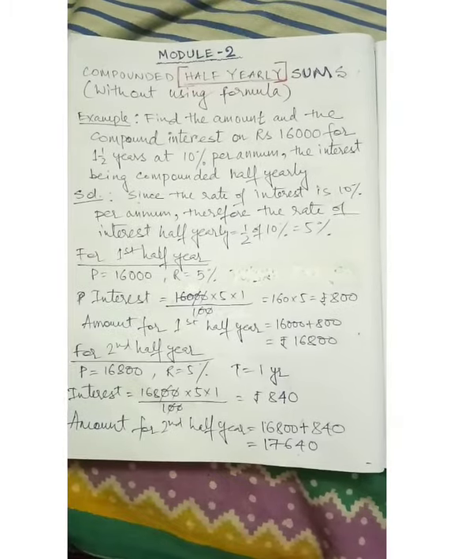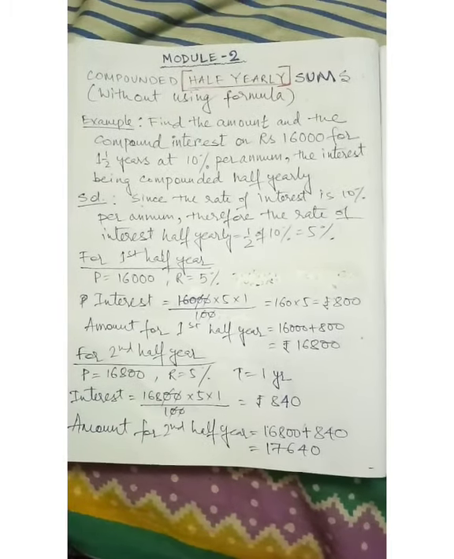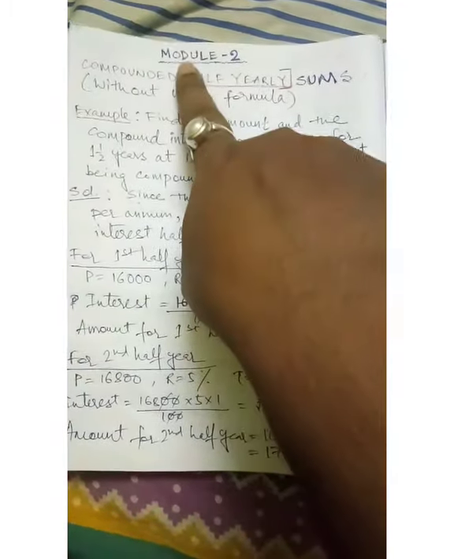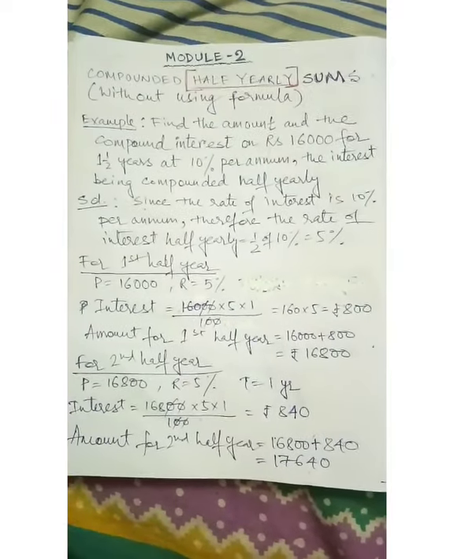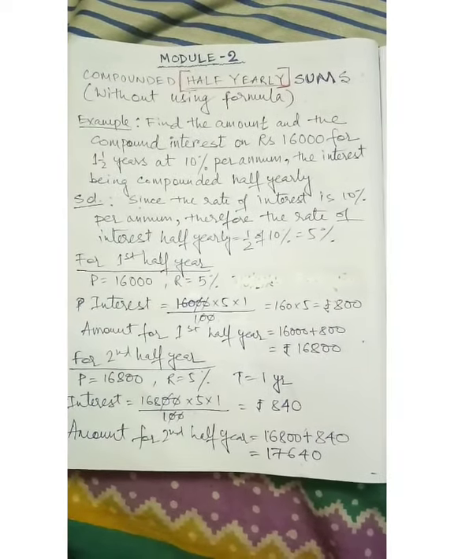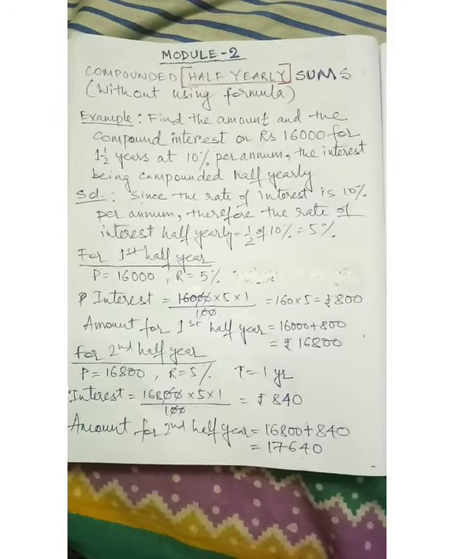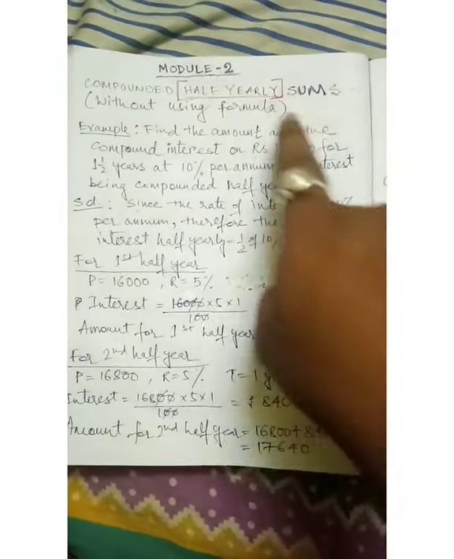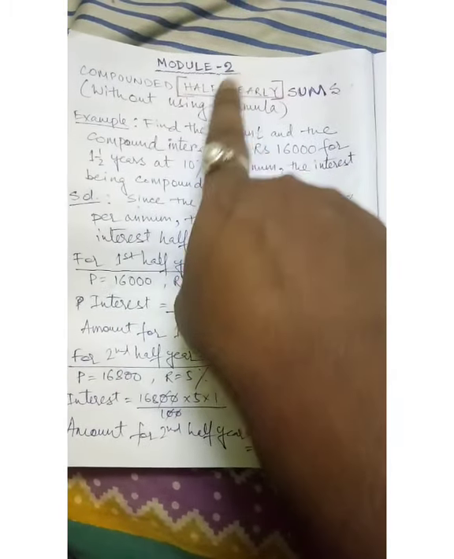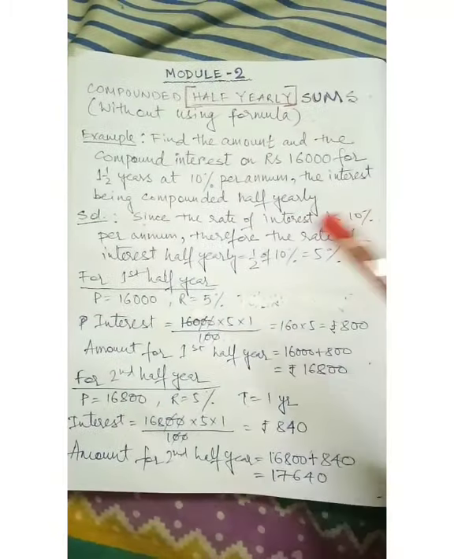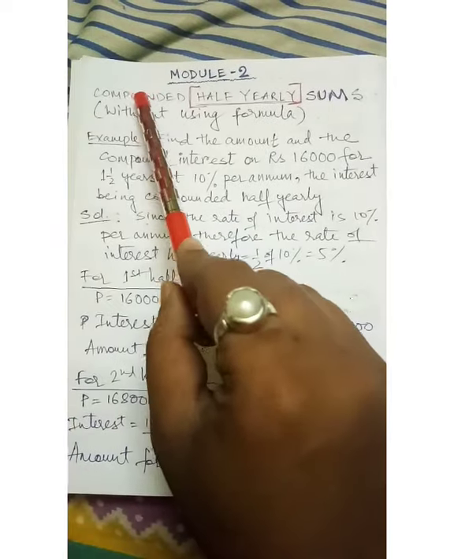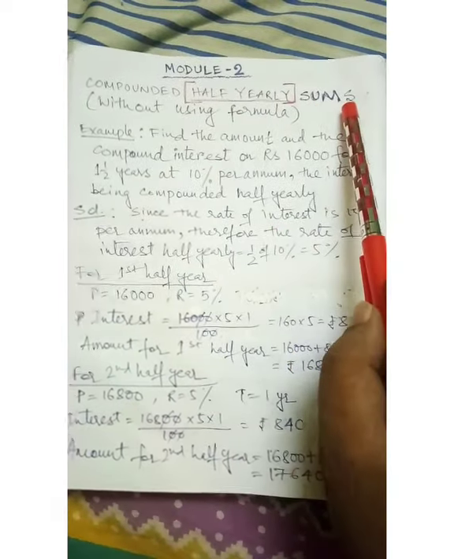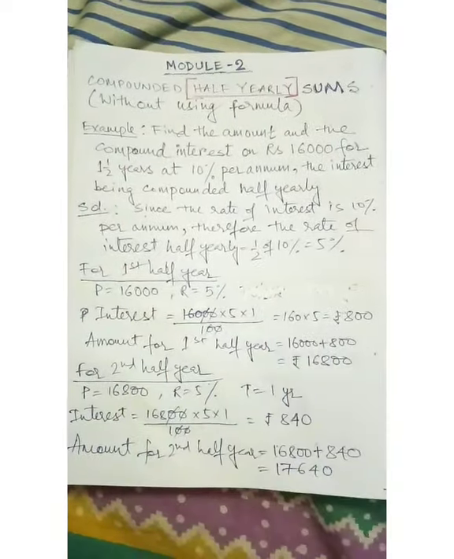Okay, and today we will start with module 2. Module 1 we have done. I've given you the snapshot also. I think you have got it in the WhatsApp also. Now we will go for module 2. Module 2, what I've written over here: compounded half yearly sums without using formula.